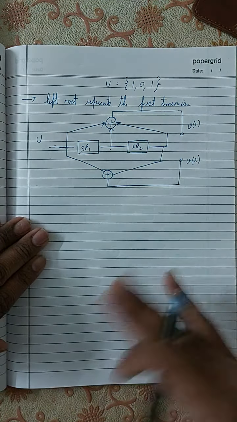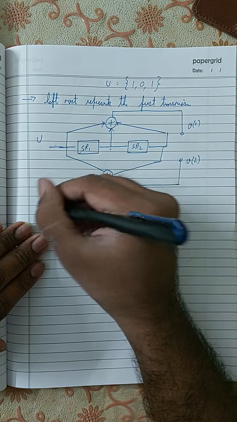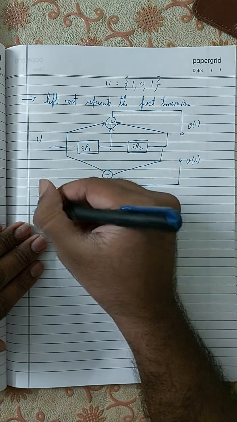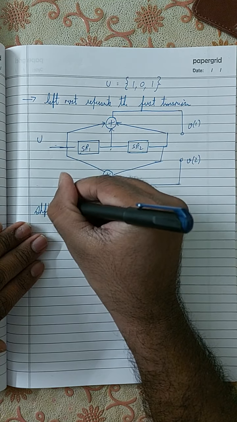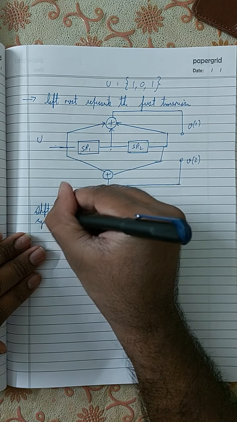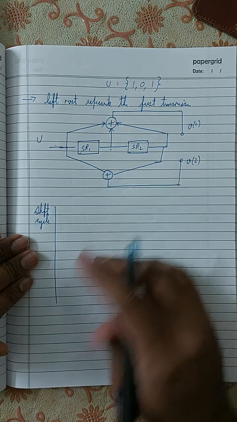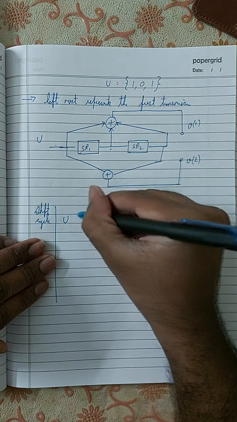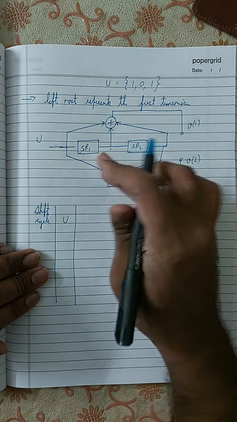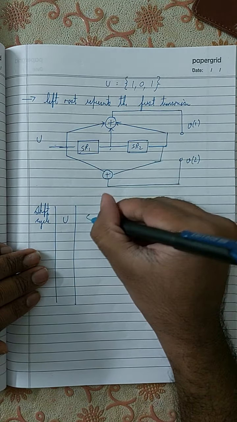So if you want to understand the explanation, first let me draw it in terms of a table. Okay, so this is my shift cycle. In my table, the first column will be the shift cycle, the second column will be nothing but U, and the third column will be the contents of the shift register.